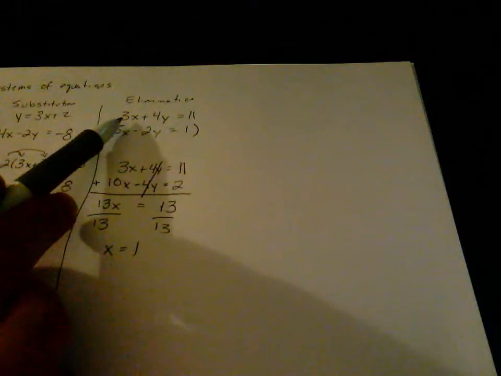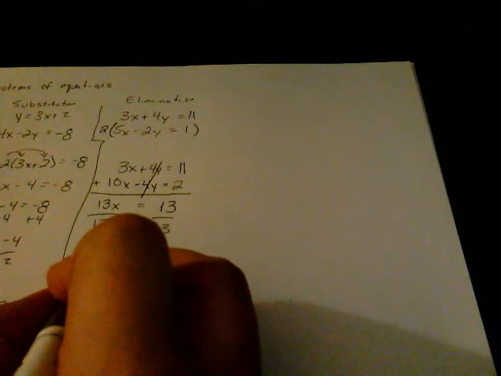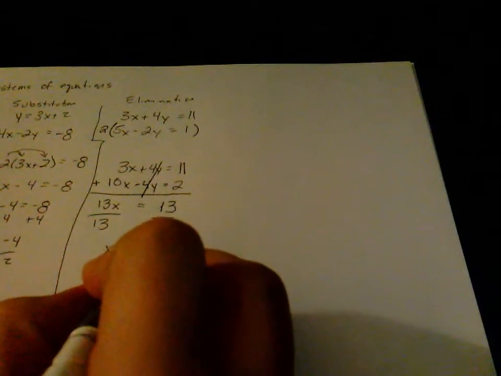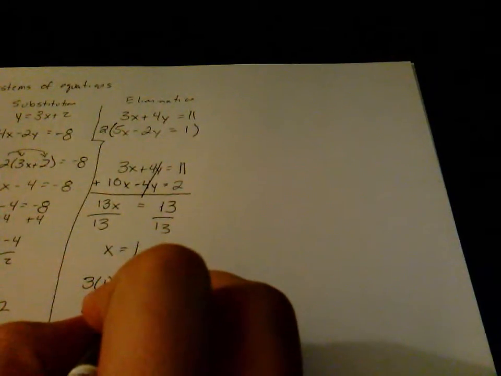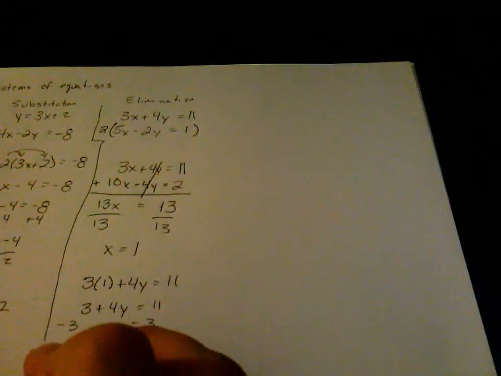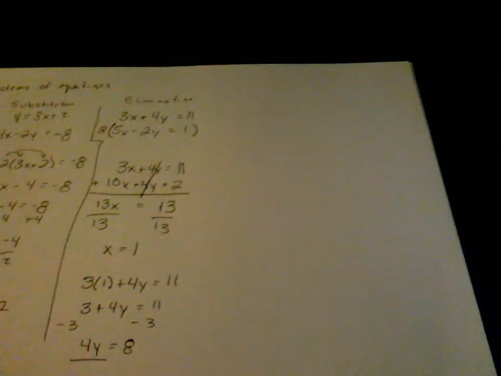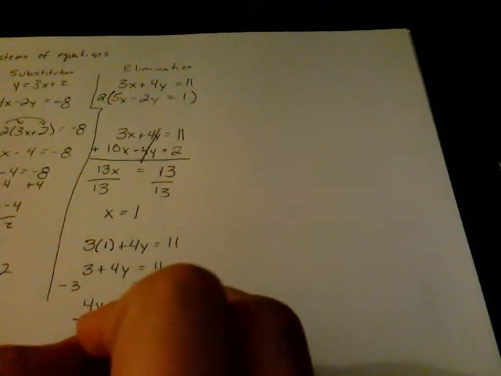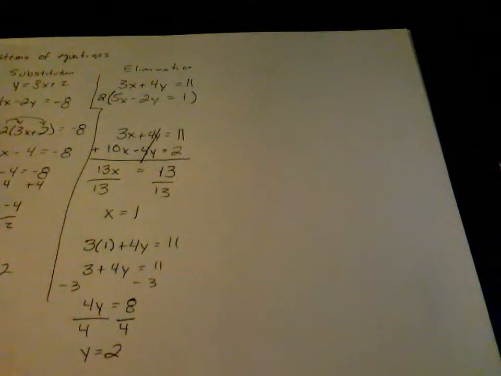Now that we know that x equals 1, we're going to go back to the original equation. Alright, one of the two, it doesn't matter which. I'm going to choose this top one because it's probably easier. So I'm going to take that x, I'm going to replace the x with 1. And then I'm just going to solve. This becomes 3 plus 4y equals 11. First subtract 3, subtract 3, 4y equals 8, divide by 4, divide by 4, y equals 2. So we have our x equals 1, y equals 2. So that's substitution elimination.